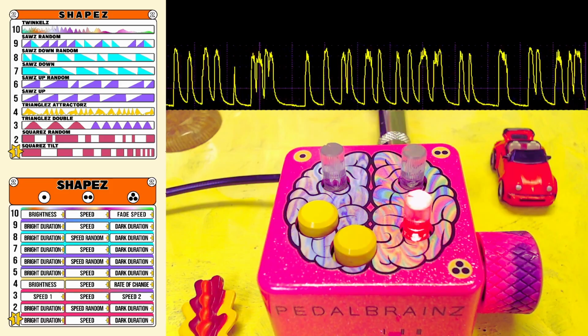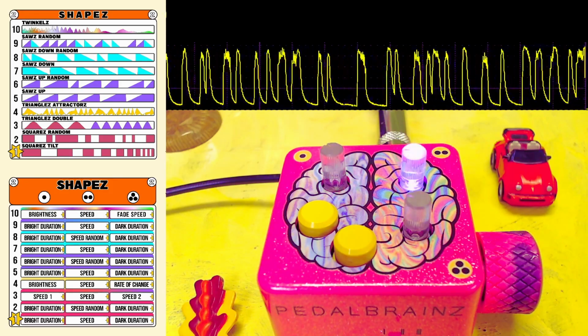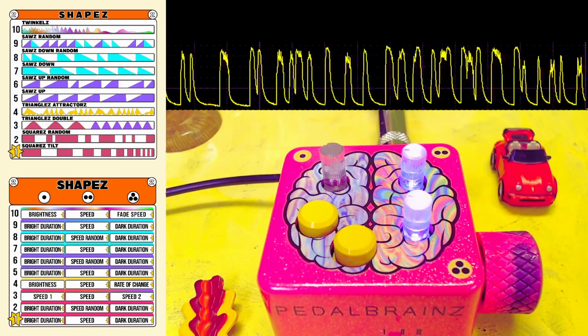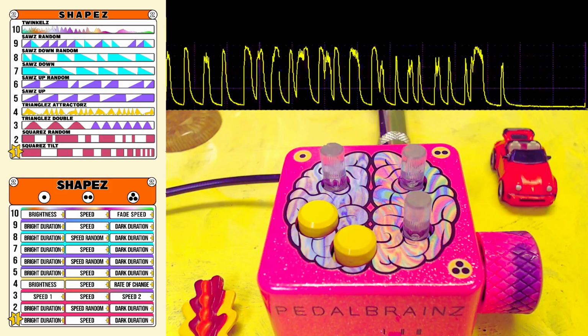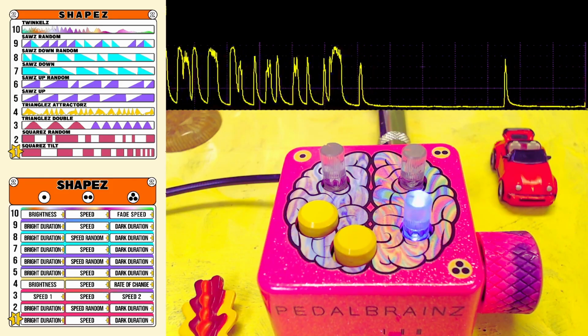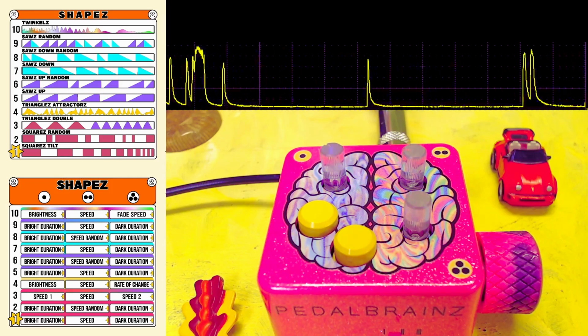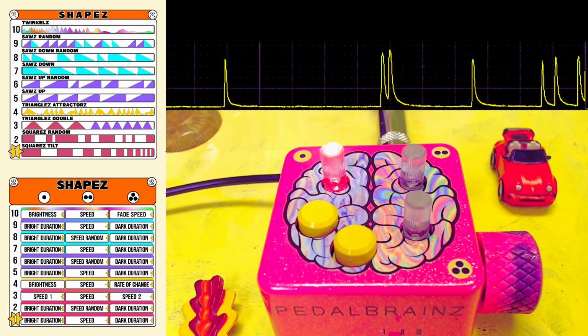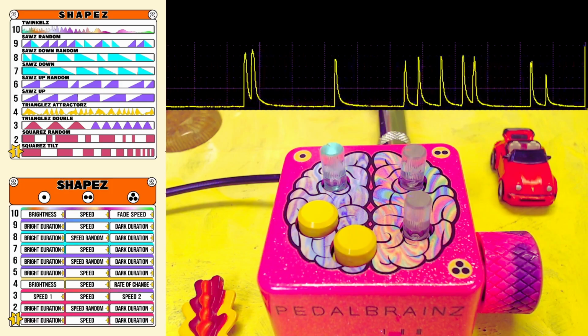We've been going over bank 2, the Shapez bank, using the Pedal Brainz Left Brain expression modulator to modulate the filter for the music.